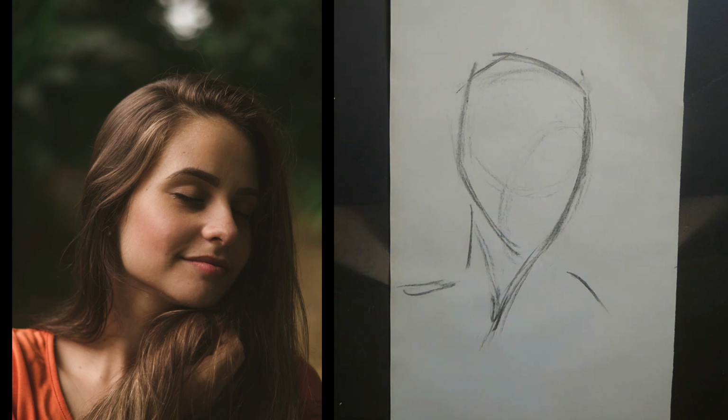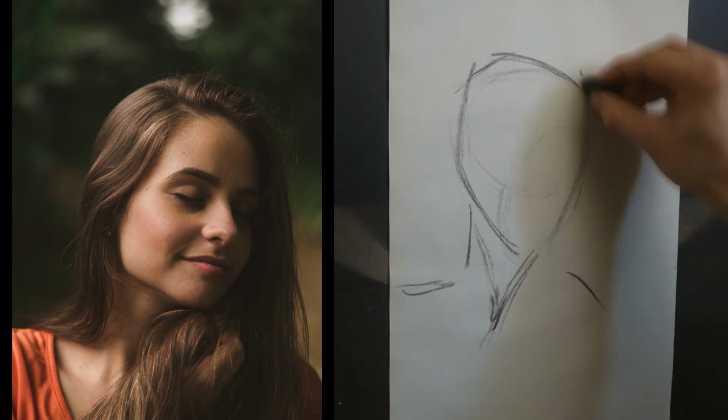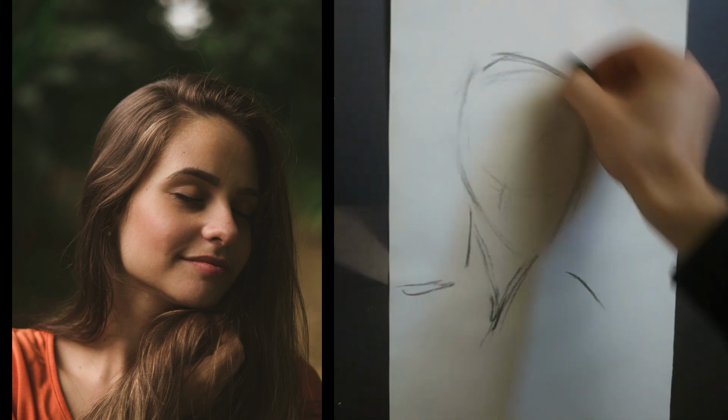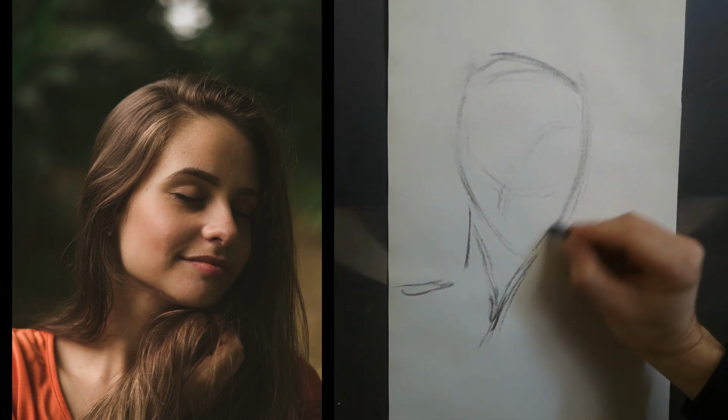And from there again we've got just this general shape, but if we start to think about how we use that shape to carry on the rest of the drawing, it can be used to really quickly block in the hair.